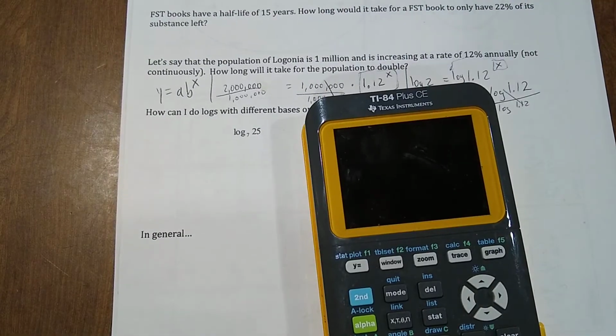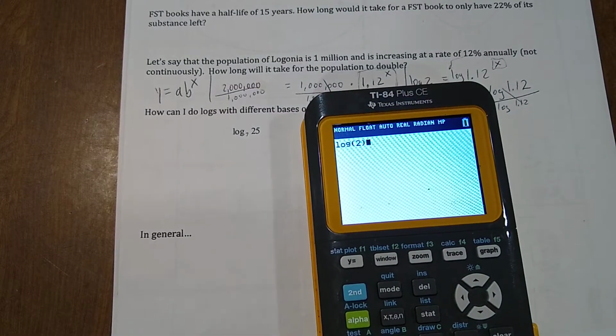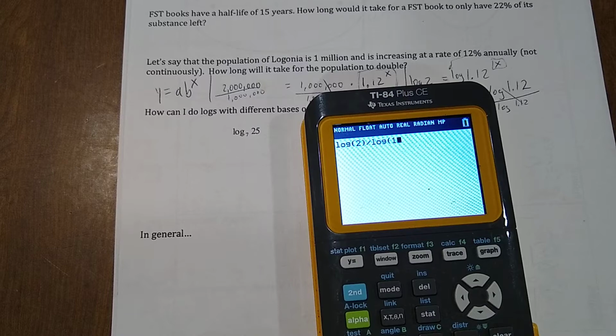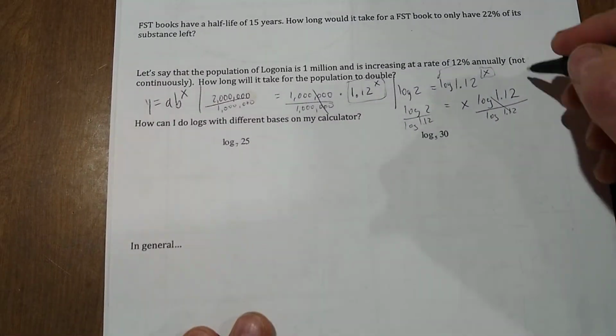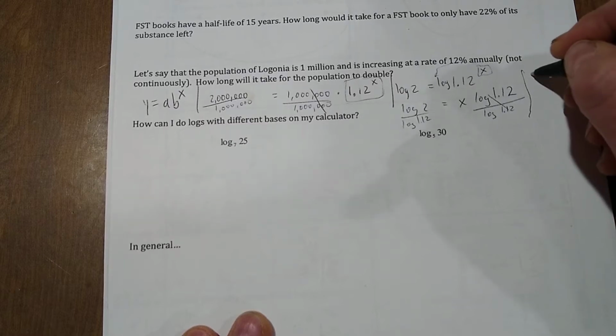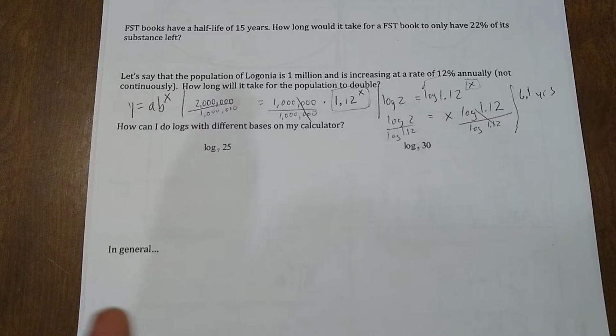And we have it, log 2. Oops, turn it on, log 2. Make sure you close the parentheses. We talked about that. Log 1.12, divide, and you get 6.1. That answer is going to be in years. So it takes 6.1 years. So not too bad when you use the log.